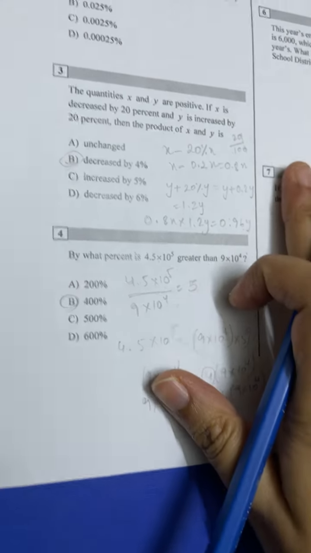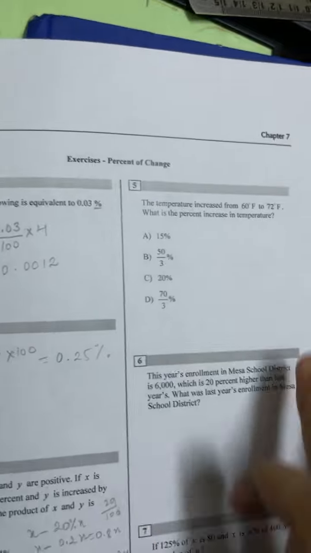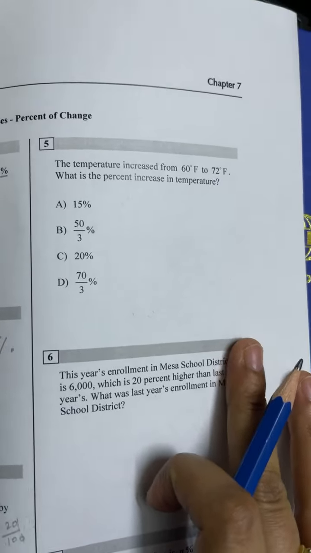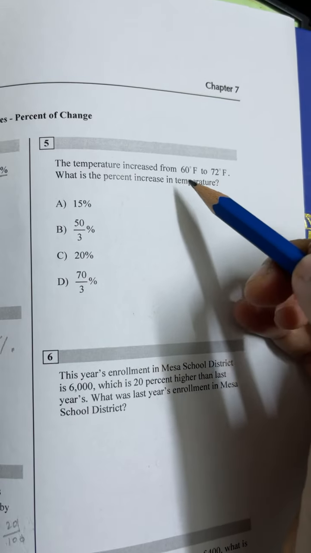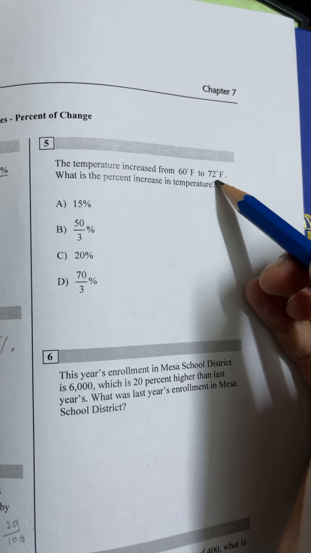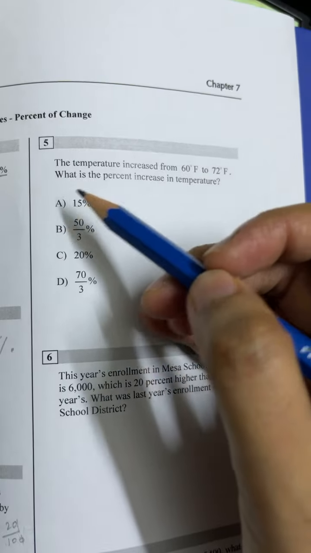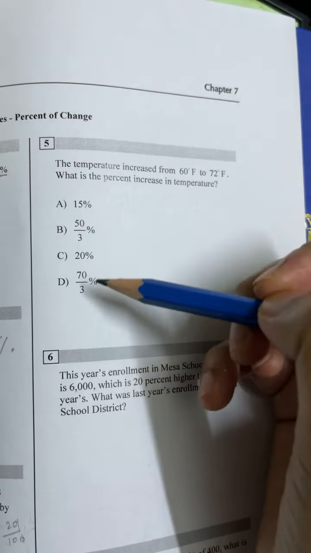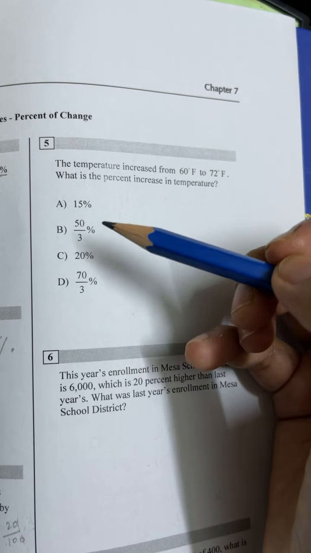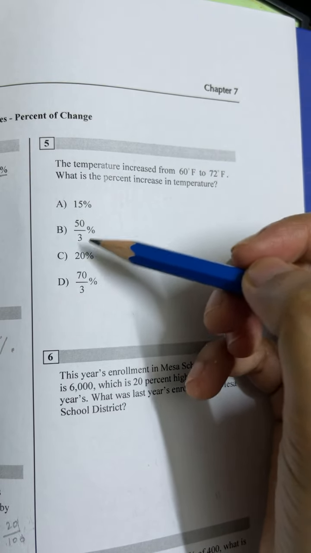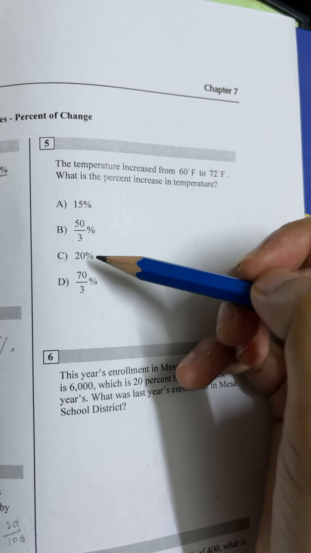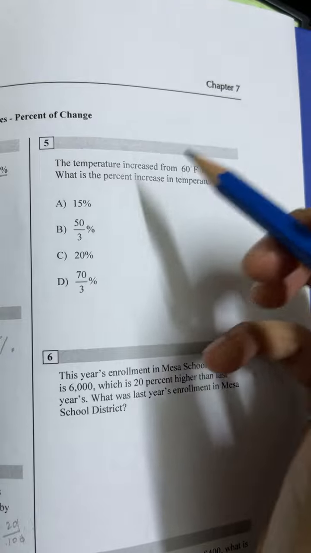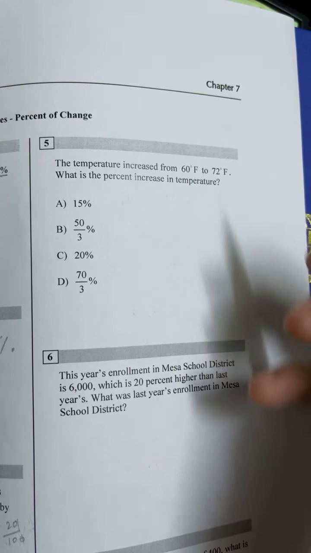Okay, let's solve question number 5. The temperature increased from 60 degrees Fahrenheit to 72 degrees Fahrenheit. What is the percent increase in temperature? So you have been given 4 options: 15%, 50 over 3%, 20%, 70 over 3%. So let us solve this question.